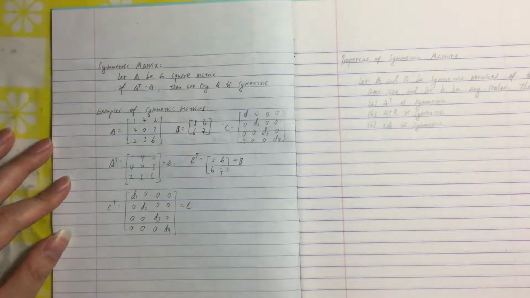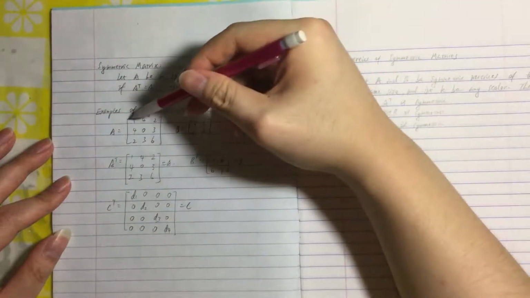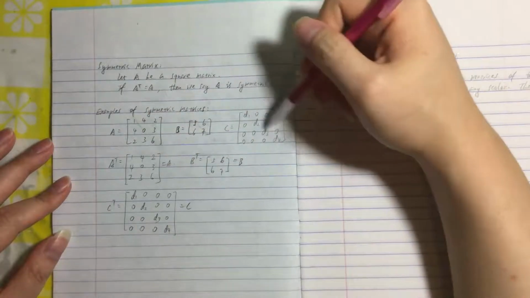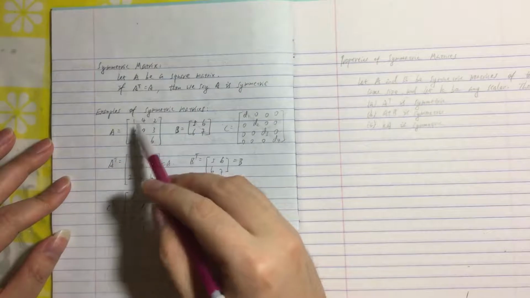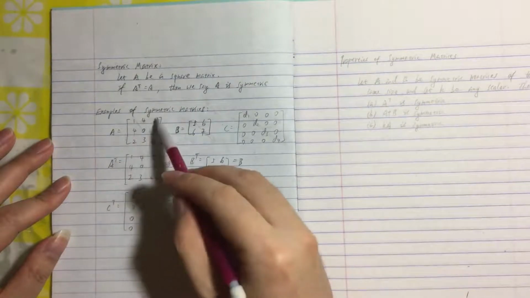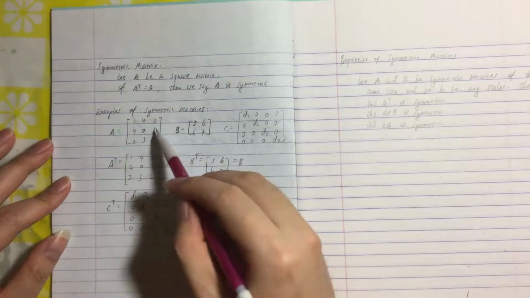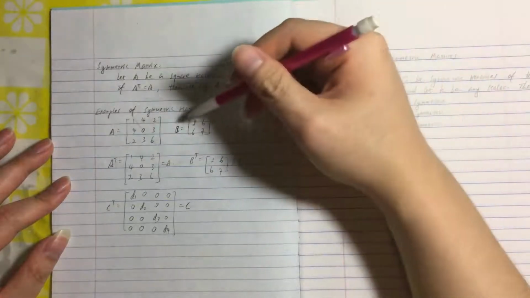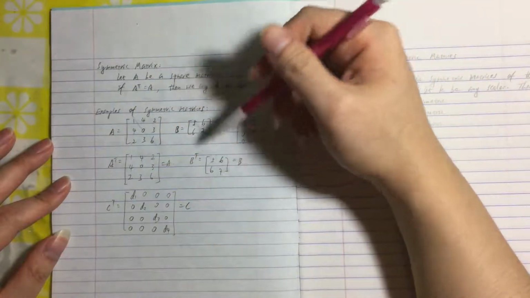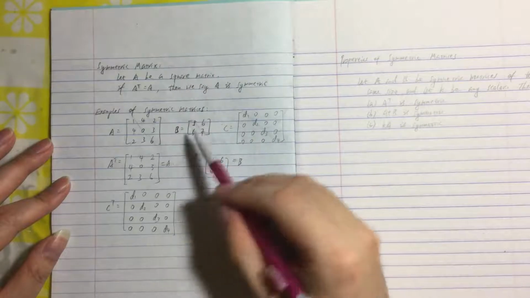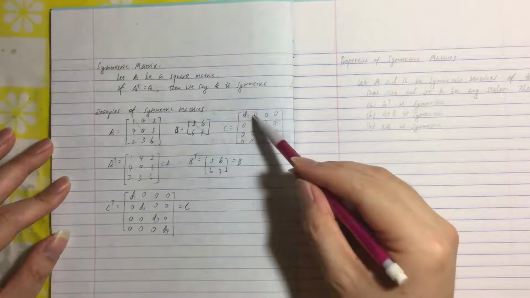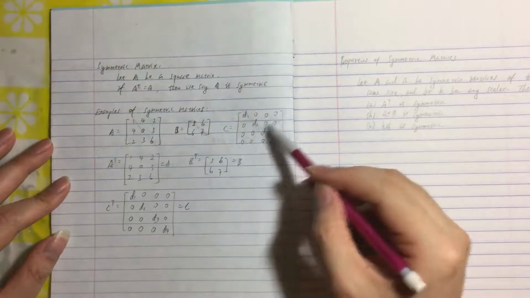If we observe these matrices, we can see that they are symmetrical over the main diagonal. Over the diagonal, this 4 and this 4 are exactly the same. This 2 and this 2 are exactly the same. This 3 and 3 are exactly the same. Also, in this matrix, 6 and 6 are exactly the same, and it's symmetrical over the main diagonal. 0, 0, 0, 0, they are exactly the same.